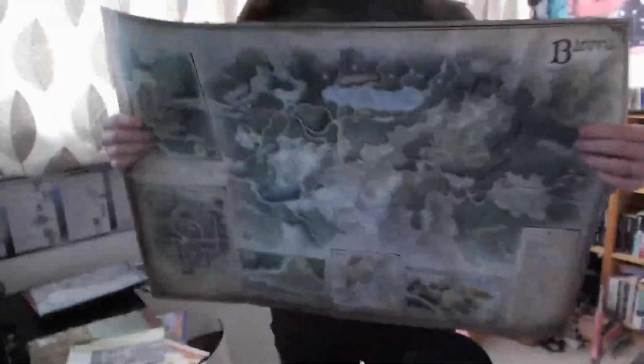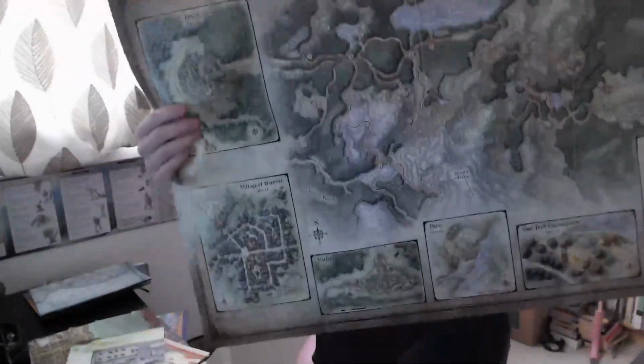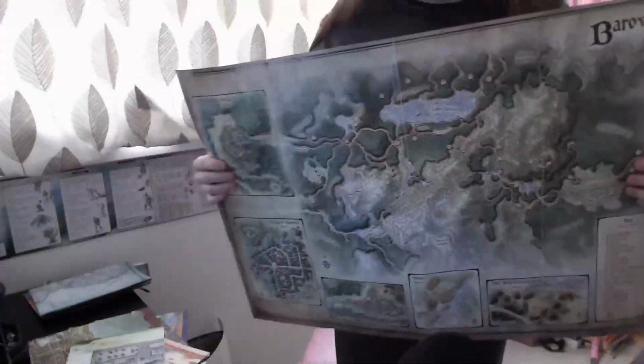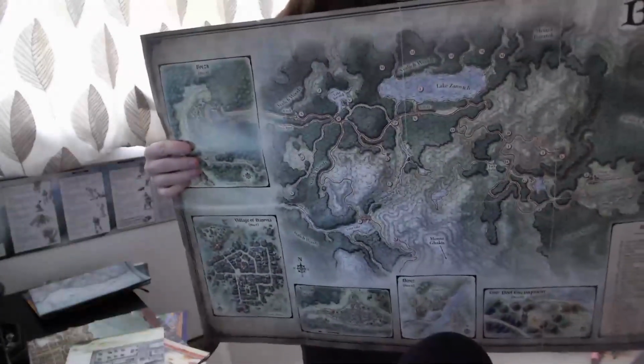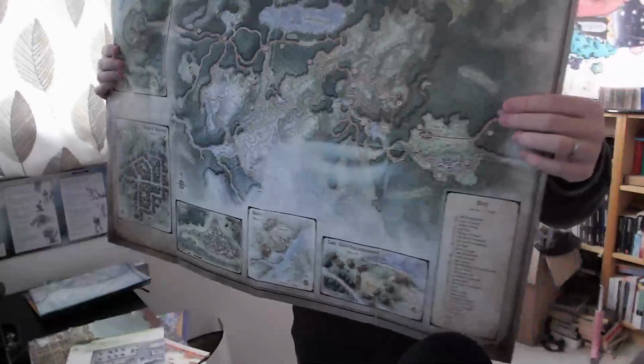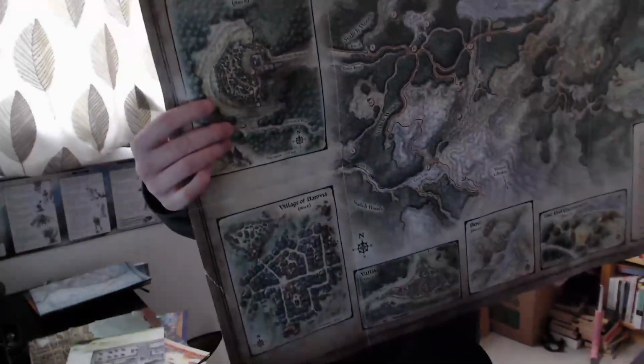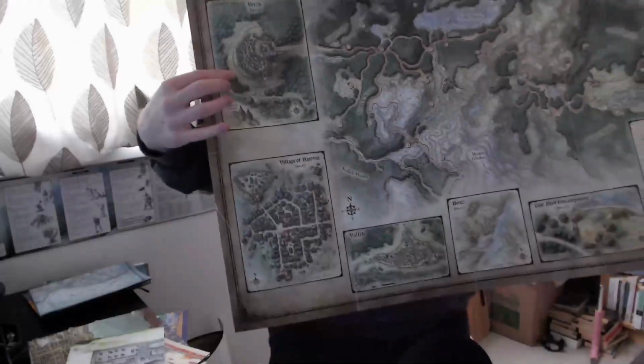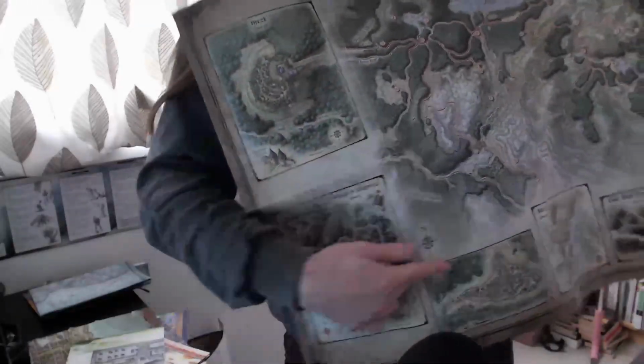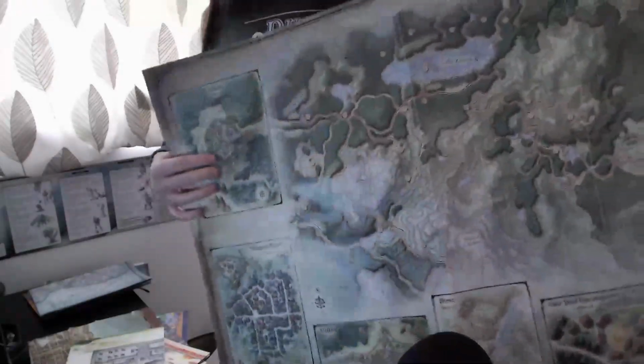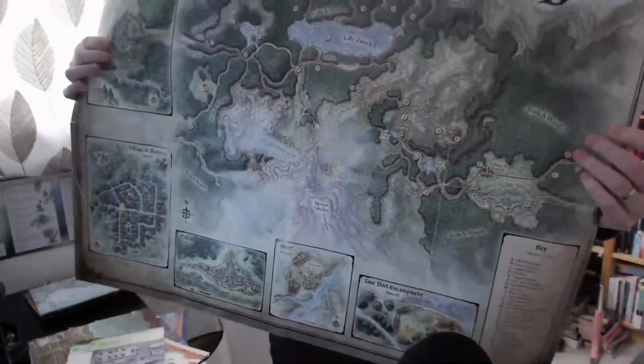Strahd. This one is a nice cool map, very much like the Icewind Dale map. It shows us a map of the region, and it shows us some of the towns, not all of them, but it shows us a number of the important locations. We've got Kresk there, Barovia, a very small one of Valaki, Perez, and then an encampment.